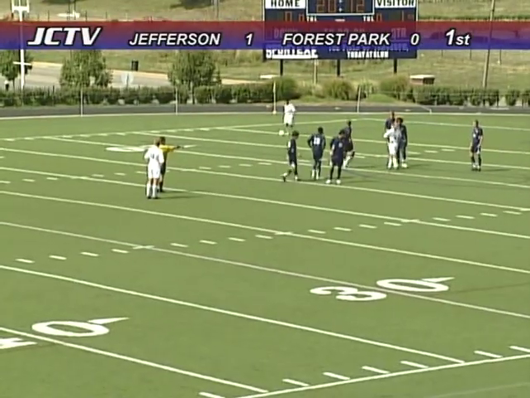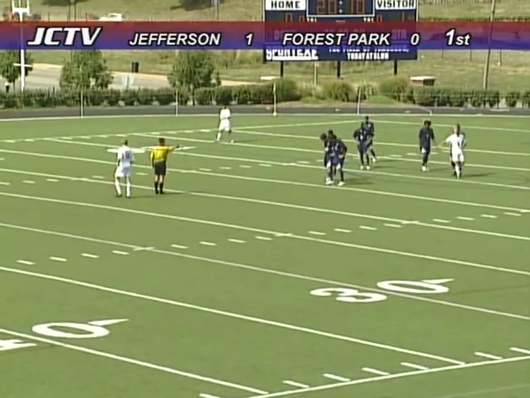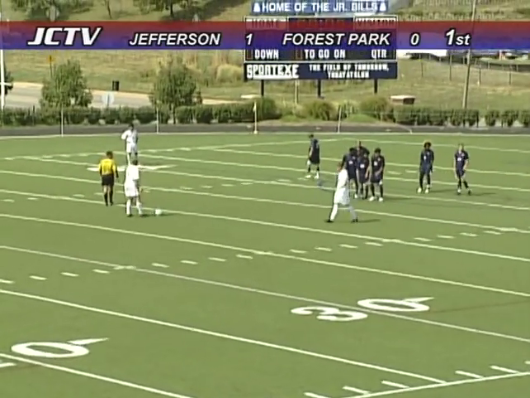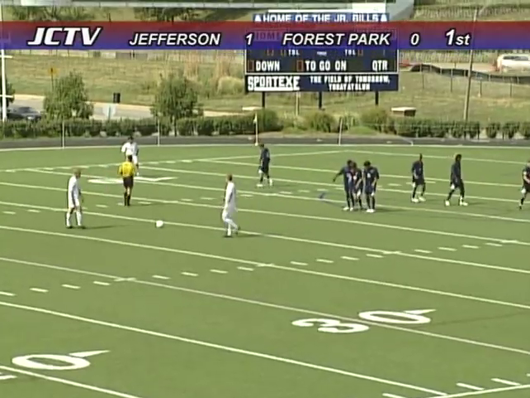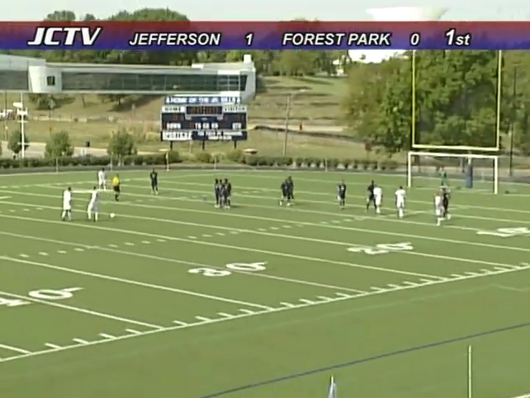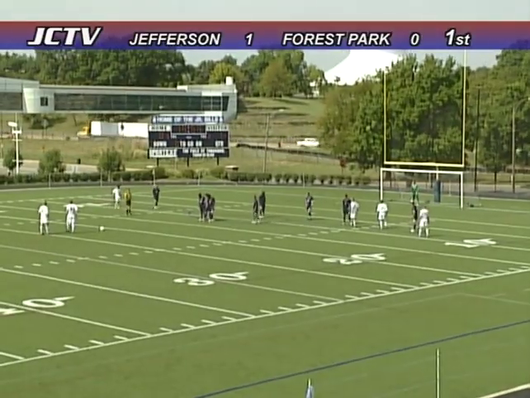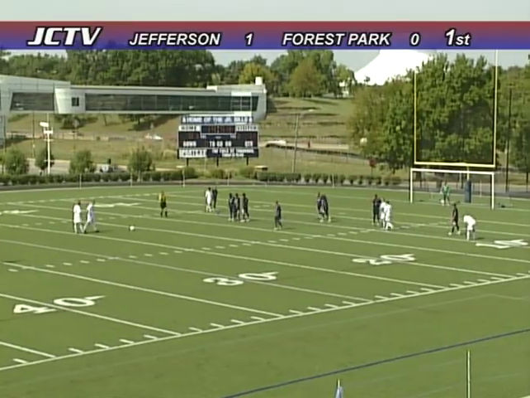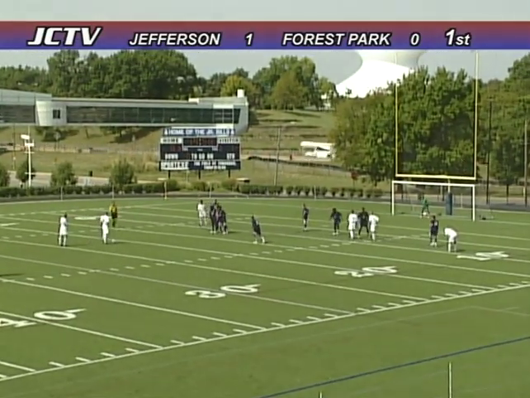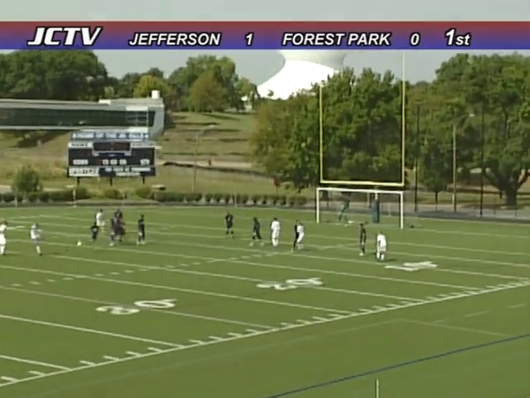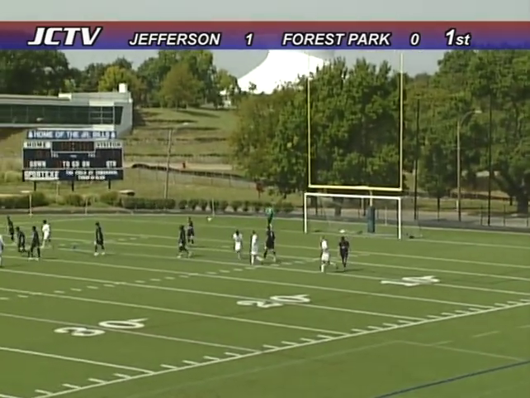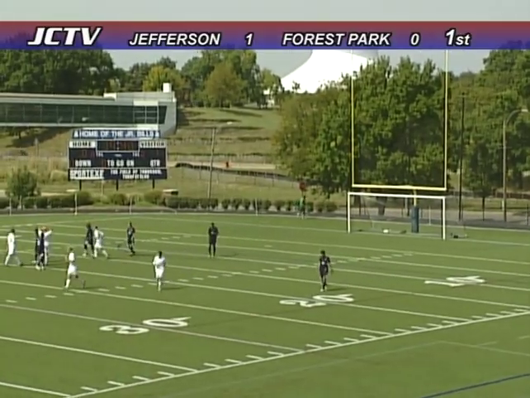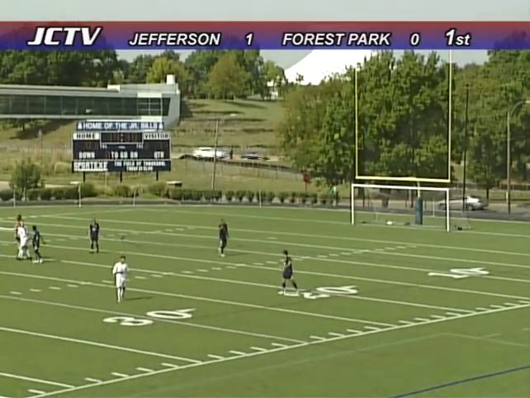The Vikings will probably have at least a 2 to 3 man wall, which it looks like is what they're setting up. This is a dangerous opportunity, though, for Forest Park. This looks to possibly be a direct kick toward goal. They're either going to direct kick it, or they're going to try to lob it into the penalty area. And the kick will go wide. There's no threat once that kick was taken. So it'll be a goal kick.